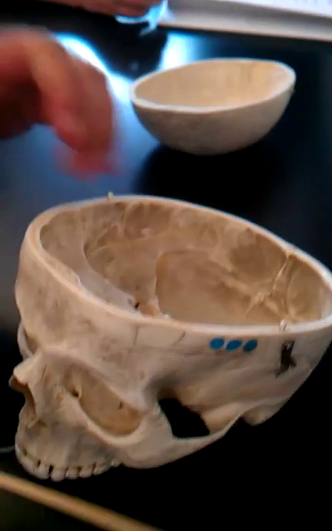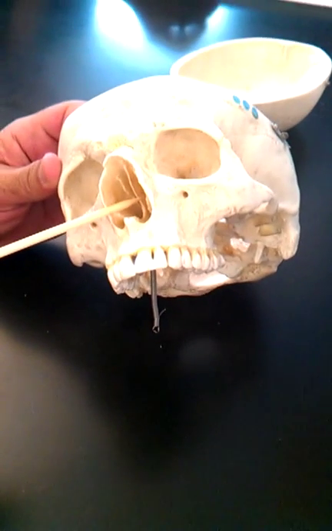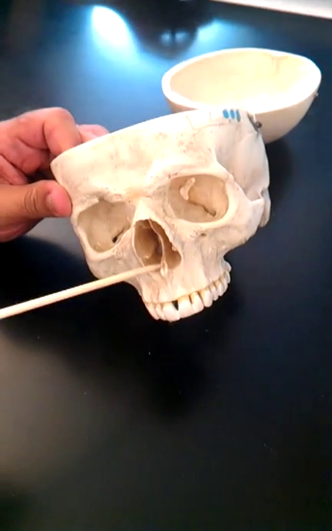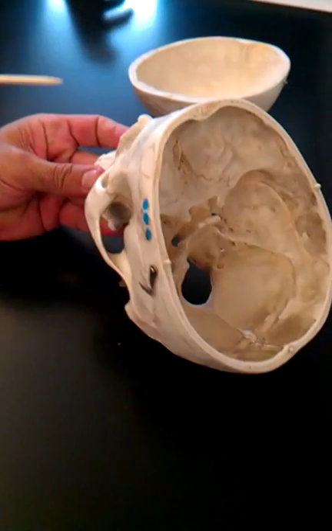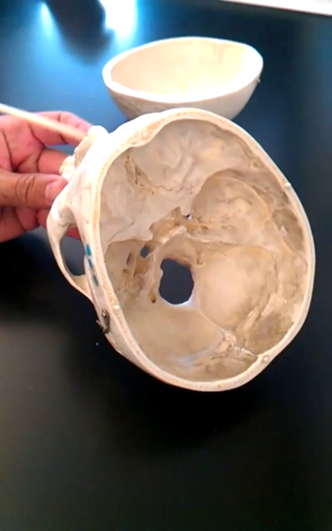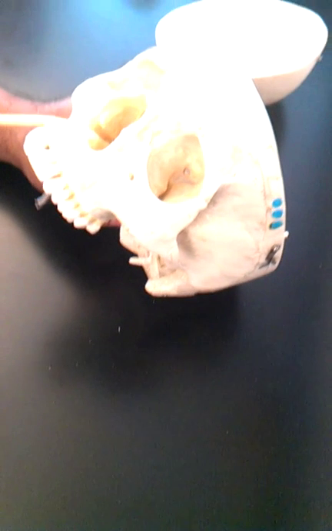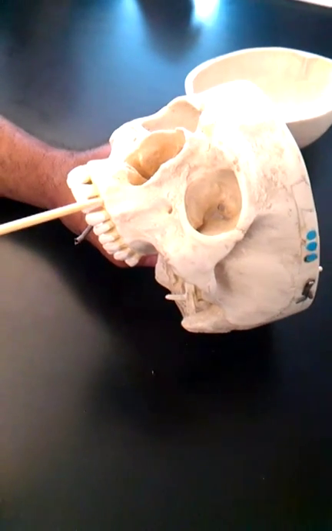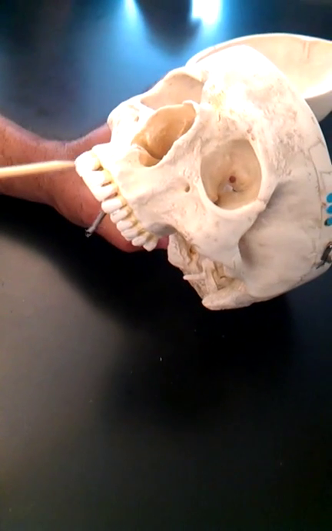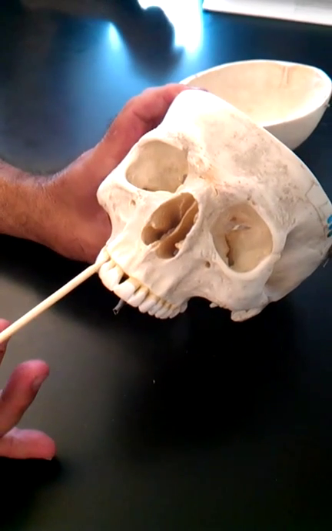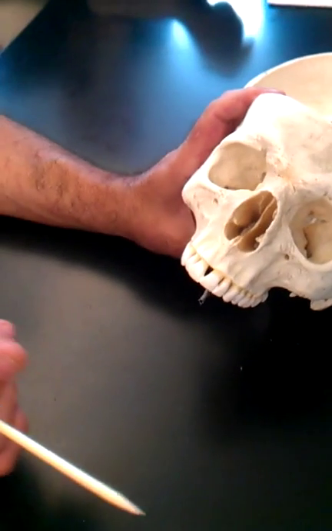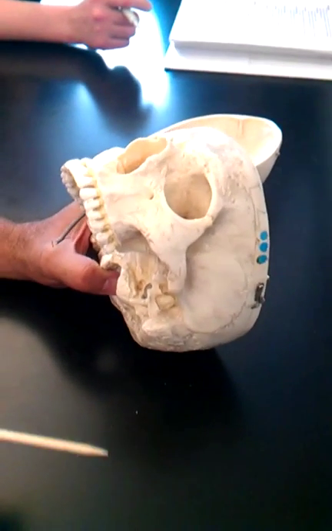The upper portion right here of the nasal septum is made from the perpendicular plate of the ethmoid bone. The lower one here is the vomer bone. This is alveolar margin. Those are alveoli, where the teeth go in. Between the teeth there are little tiny protrusions called alveolar processes.